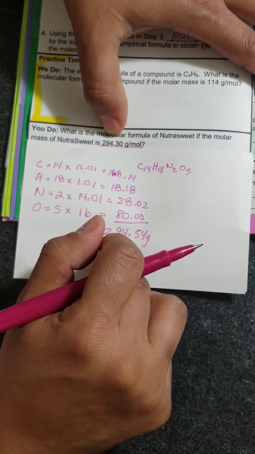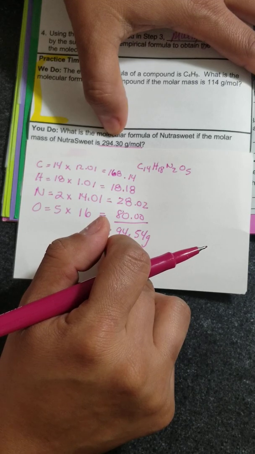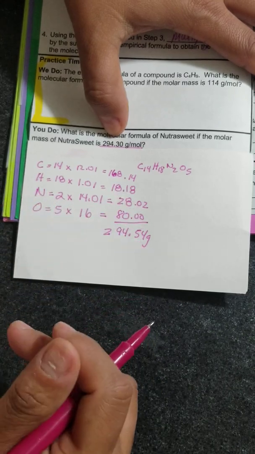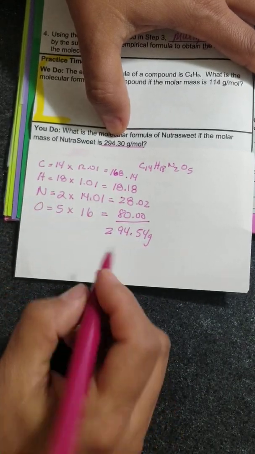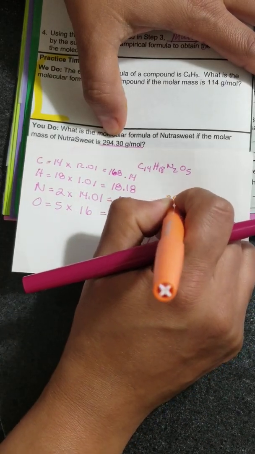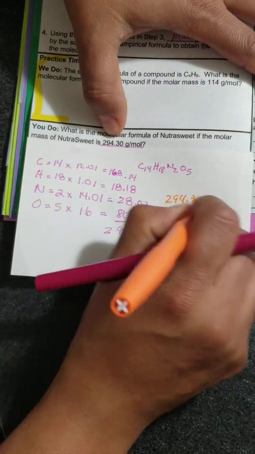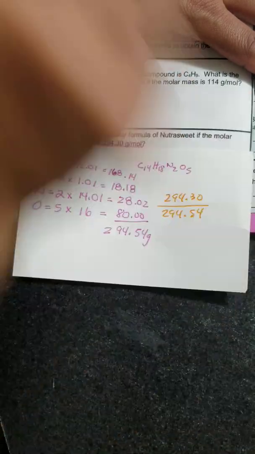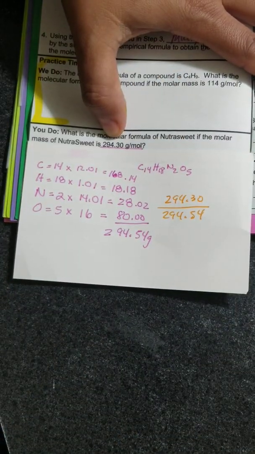Now, they gave me their number, and I got my number. So what am I going to do? I'm going to get those numbers and divide them, but I'm going to put their number over mine. Their number is 294.30. My number is 294.54. Those numbers are pretty darn close.